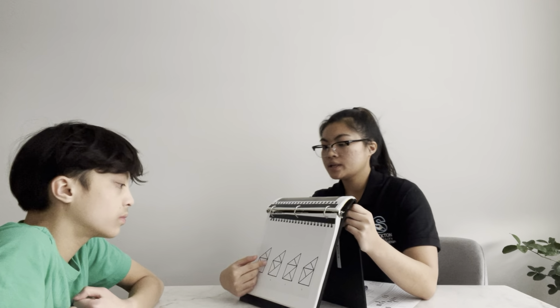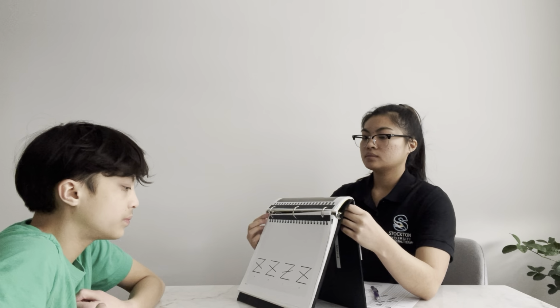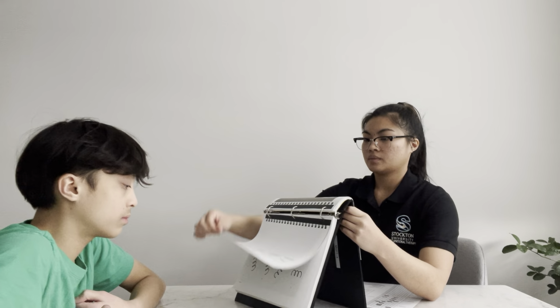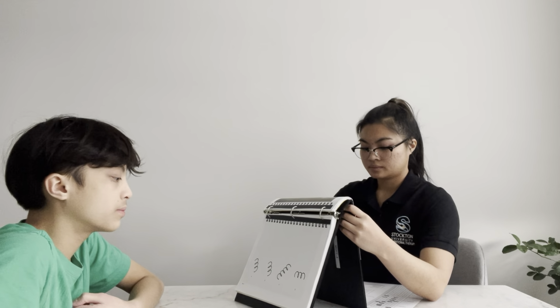Okay, here's another example question. Which one of these is different from the others? C. Okay? Now, which of these is different from the others? C. Which of these is different from the others? C. Which of these is different from the others? C.